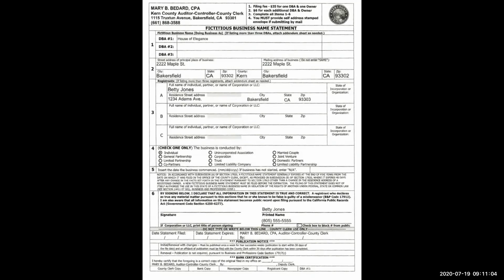For your information, on the screen is a Kern County example of a fictitious business name statement. I did this because Los Angeles makes it very difficult to print an example. Every county has its own form, but they are all very similar.